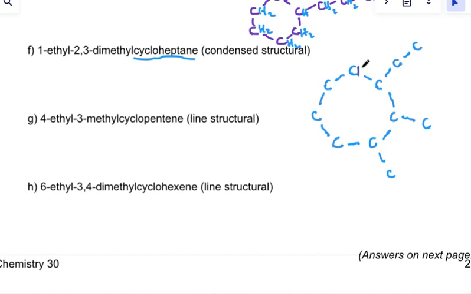hydrogens again. Two bonds, 2 hydrogens. 3 bonds here, only 1 hydrogen. And CH3 on the end, as usual. 3 bonds here, so only 1 hydrogen, and then CH3 on the end. 3 bonds here, 1 hydrogen, and H2, and H3.